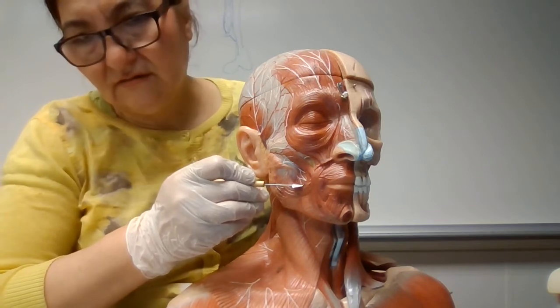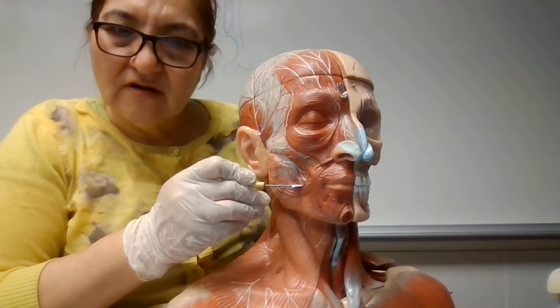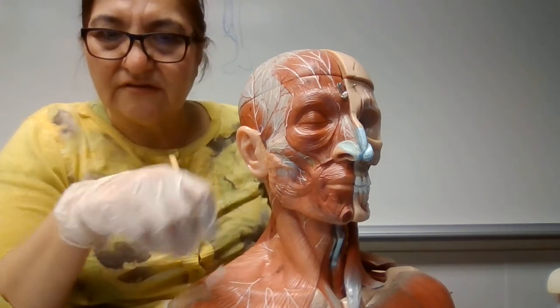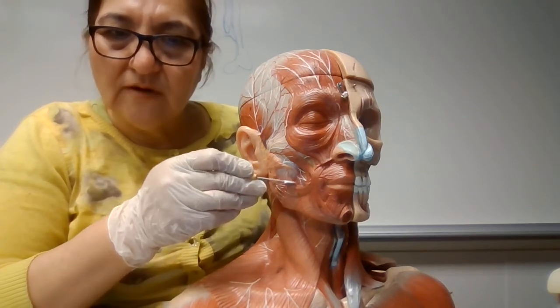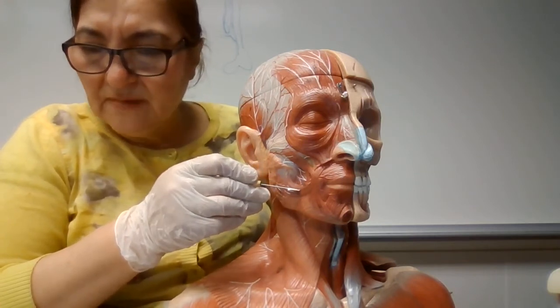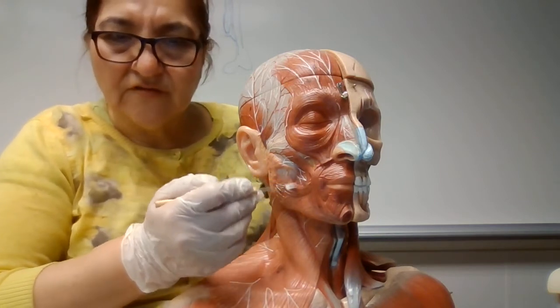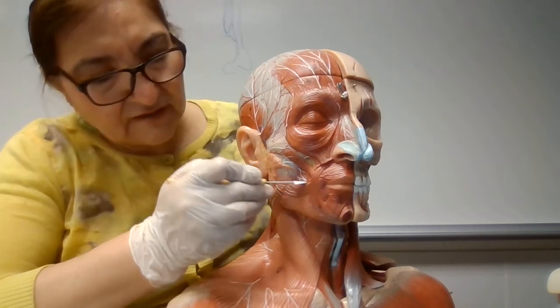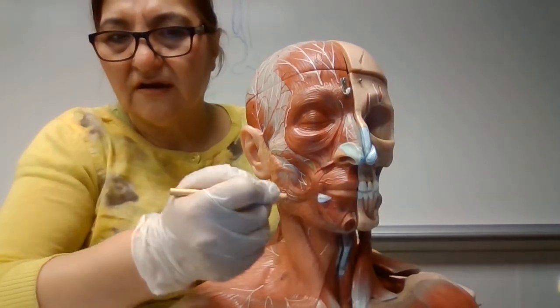In British English they say buccinator, or boxinator. My English is British English. Americans say buccinator. The origin is the alveolar margin. Of course the alveolar margin, on the two sides, which is around your mouth.